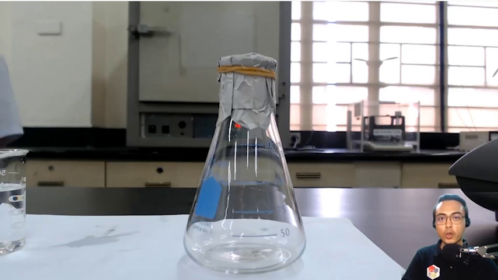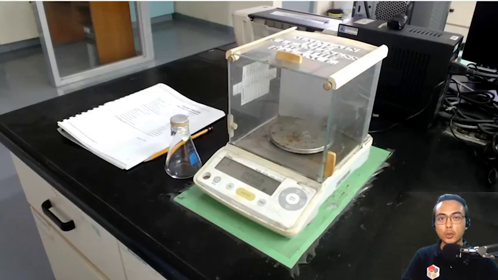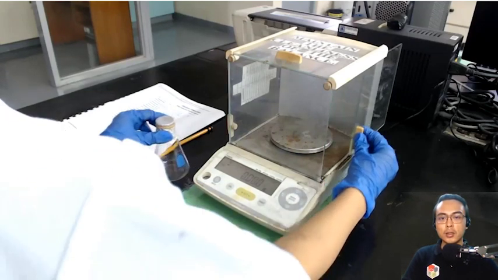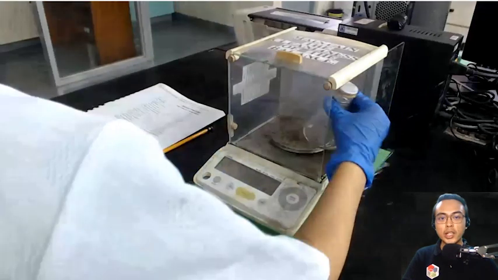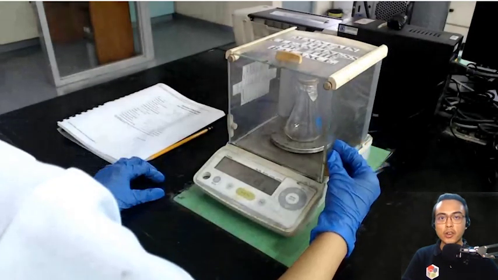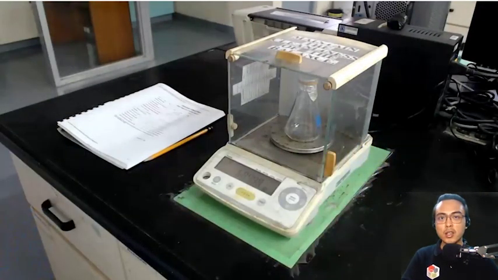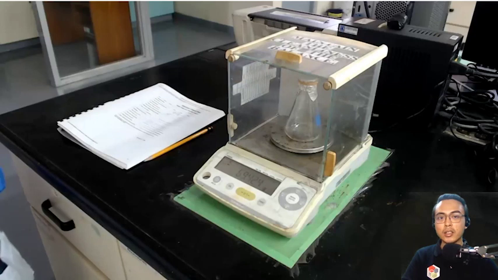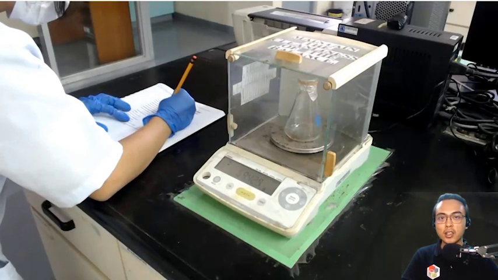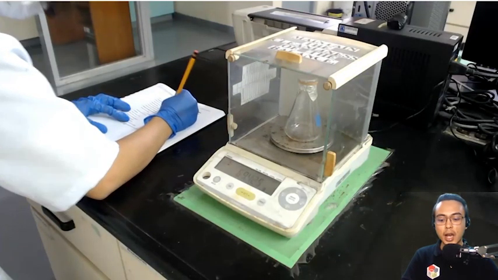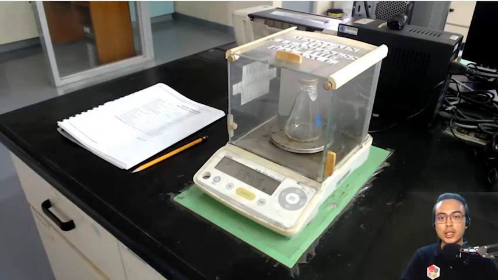We are letting this cool first before we can weigh it, such that we can determine the mass of the remaining sample inside. Okay? So in here, we are weighing it. Remember earlier that we weighed the empty flask with the foil and the rubber band. Now we are weighing the flask, the foil, the rubber band, plus the sample inside, such that if we subtract the mass of the empty flask, the foil, and the rubber band from the mass containing the sample, what we get is the actual mass of the vapor inside.